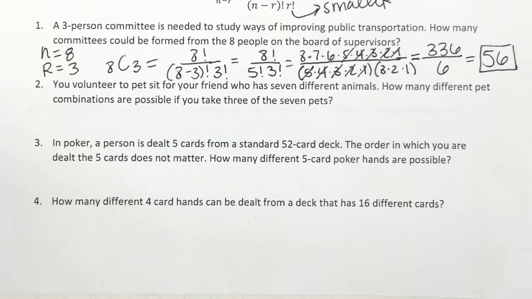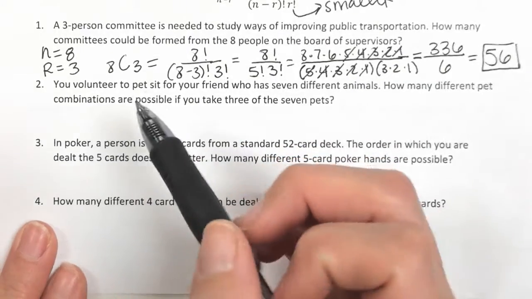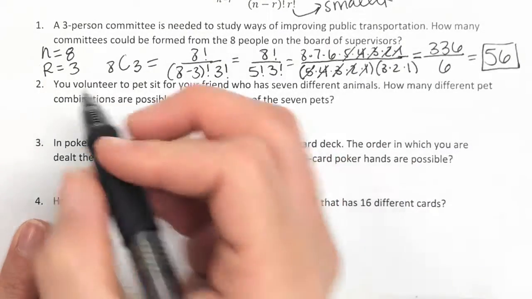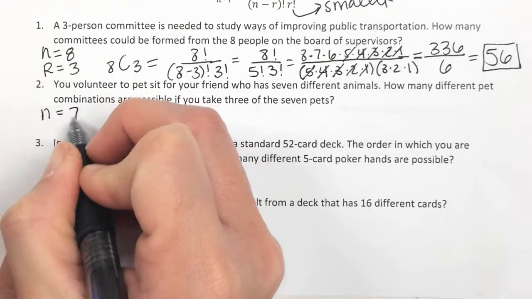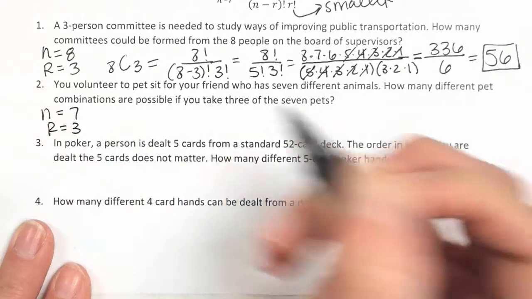Alright. Georgia, if you'll read number 2 for me. Volunteer pet sit for your friends. You have 7 different animals. How many different pet combinations are possible if you take 3 of the 7? Alright, so again, order does not matter, correct? It doesn't matter what order you take the pets in. So this is a combination problem. We're going to use the same formula. What is our N? 7. And our R? 3. Good.